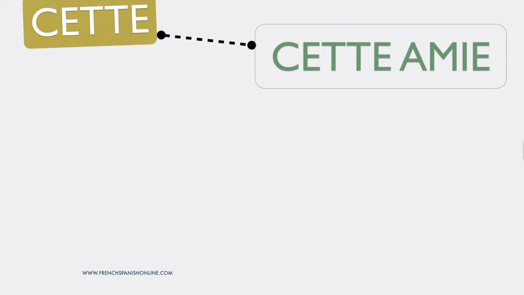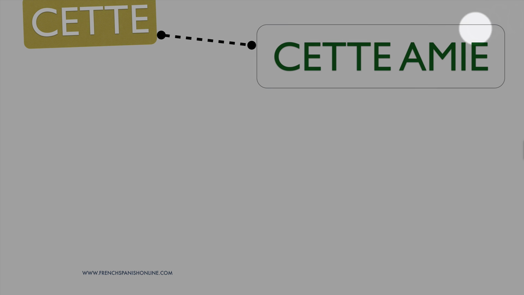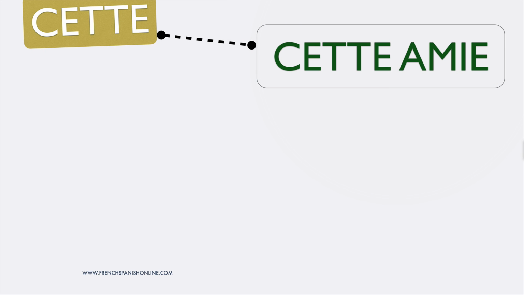Let's see now the last one, cette, and you understand that this third word is just for feminine, whatever the first letter is. So cette amie, for example, here we've got amie with the letter E, so it's a girl, she is a girl, and we've got a connection. So the pronunciation actually is the same as before. The context will help you. Cette amie to say this girlfriend or that girlfriend.